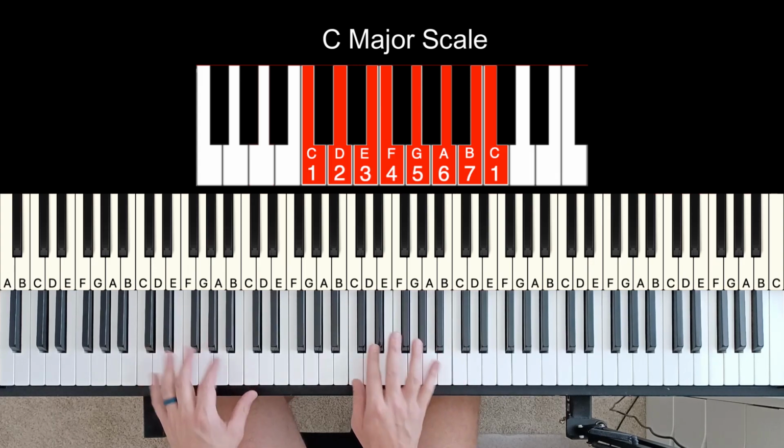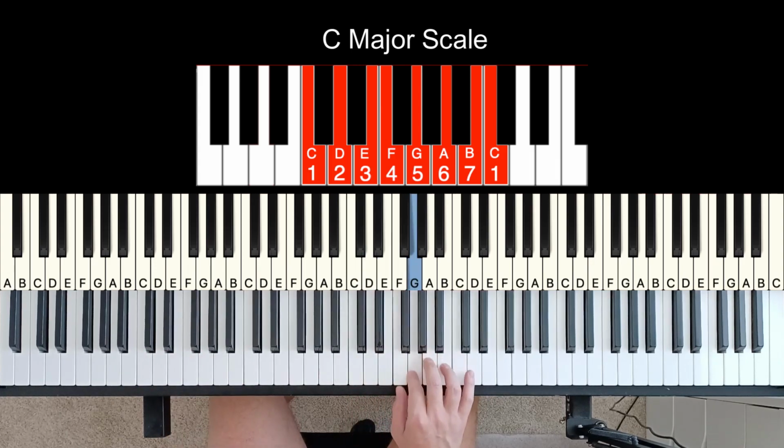So the C major scale, C, D, E, F, G, A, B, C. And then we use the number system that goes over these notes. So it's 1, 2, 3, 4, 5, 6, 7, 1. And then we use that major scale to apply chords to it.